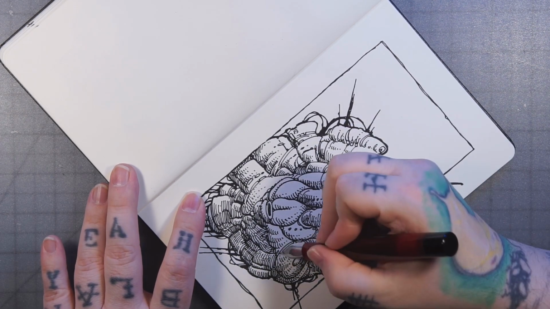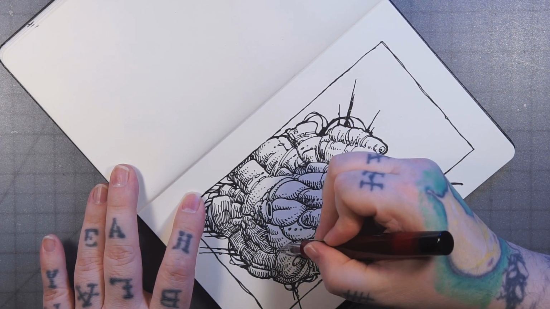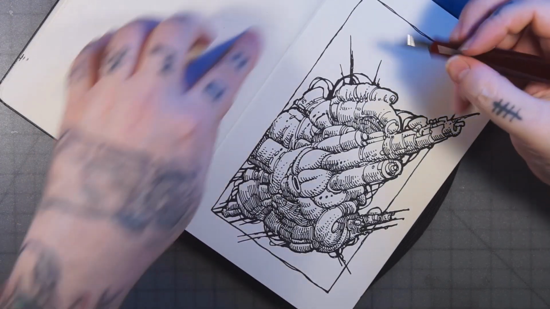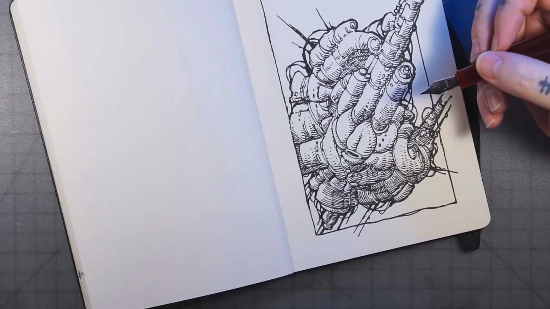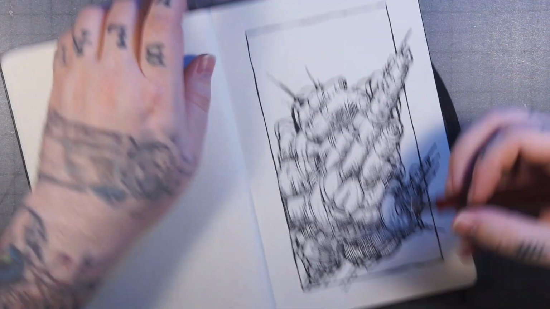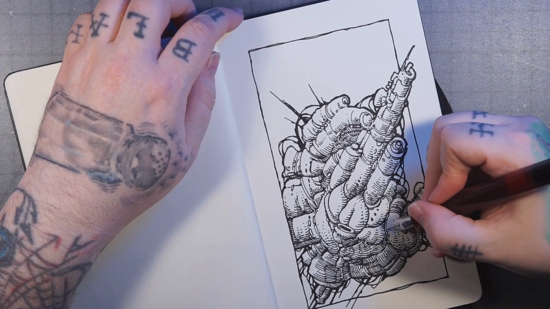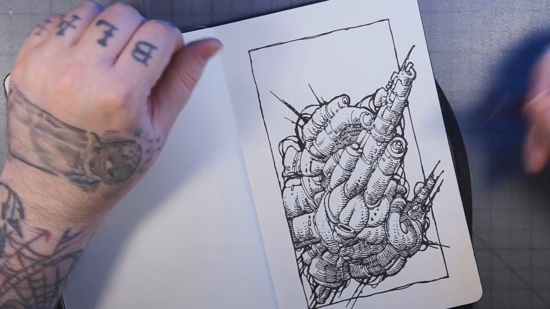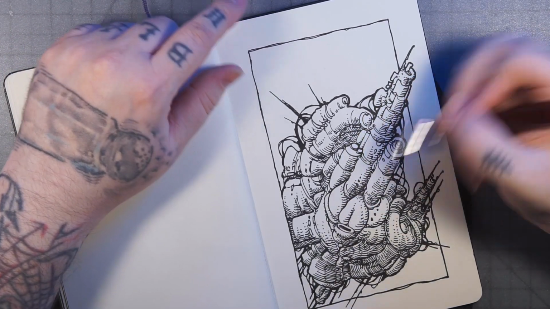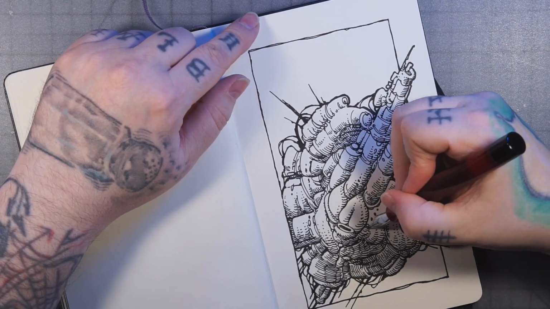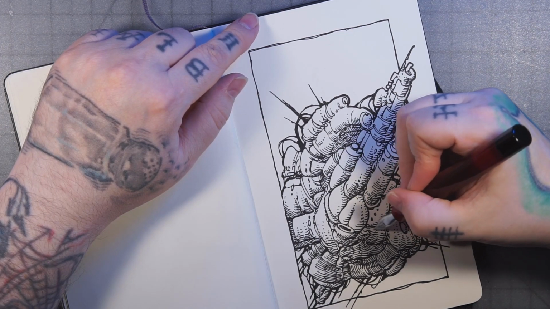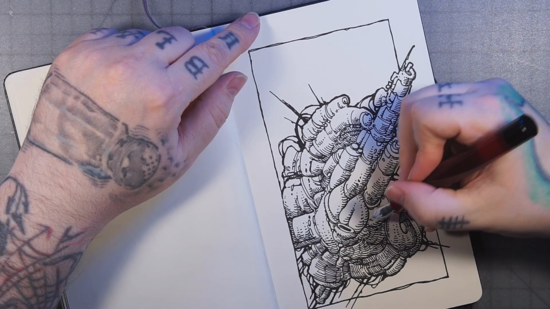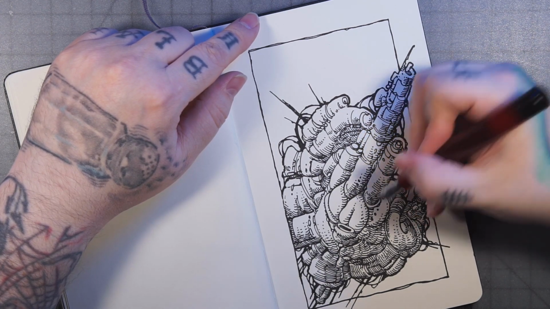Oh yeah. Whoa, knocking the cap over. All right. I want this turbo to stand out. I like the turbo. It's my favorite part of the drawing. Let's hatch this bit in. Doing it. We are doing it.